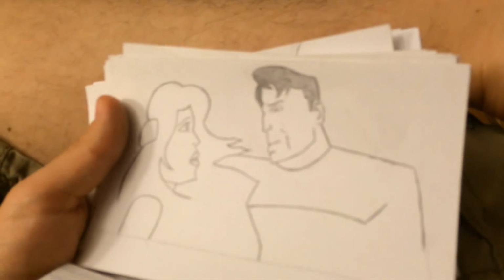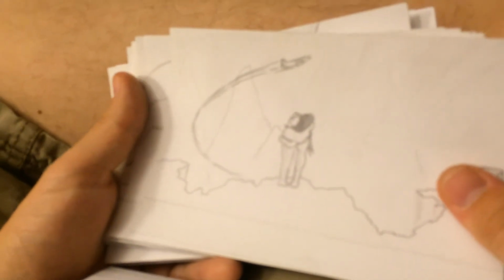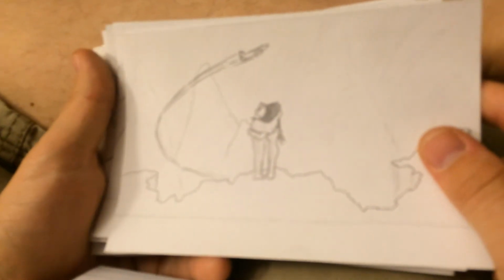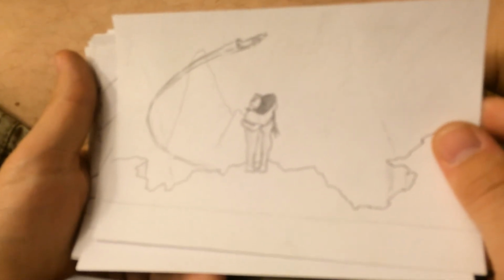Wait for me to move. That's your signal." Bruce starts to rip off his mask. There's Bruce. Boom! I'm a man. And then there's that epic shot. That's pretty cool. I like that.